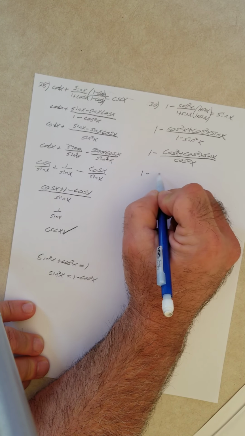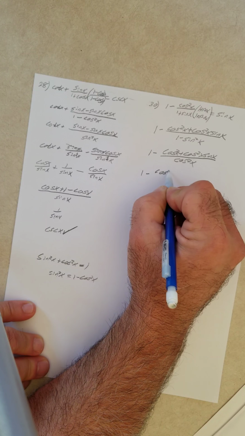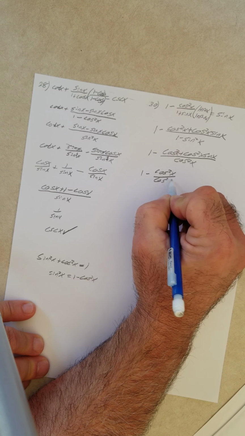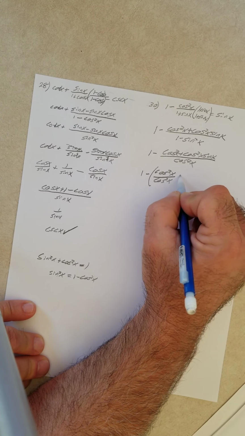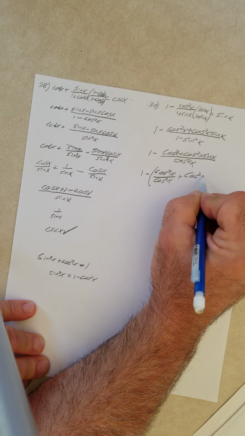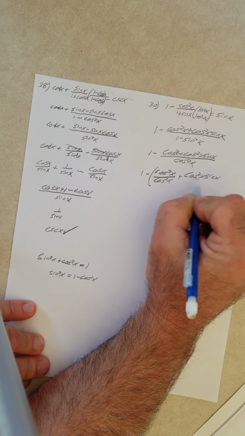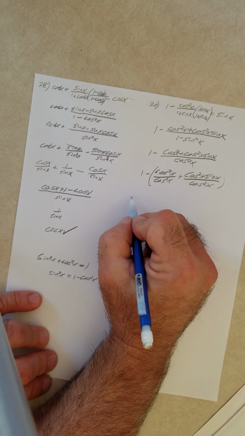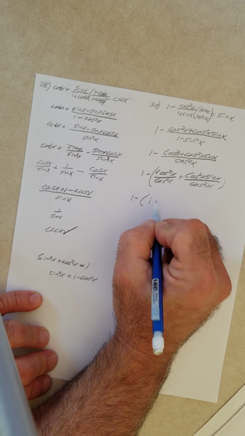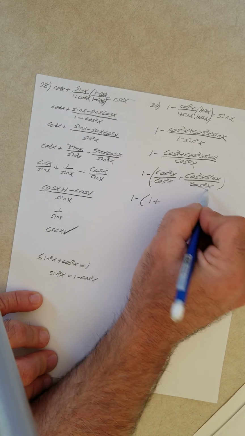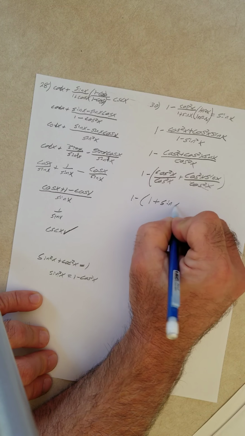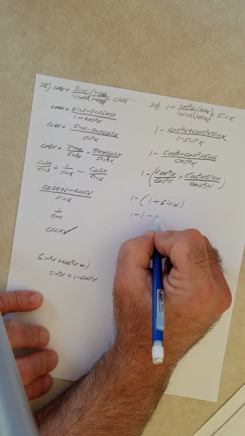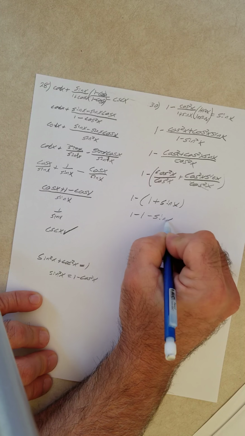Breaking this out, cosine squared x over cosine squared x plus cosine squared x sine x all over cosine squared x. 1 minus, now that's a 1, plus sine x, and distributing the negative over, 1 minus sine x.